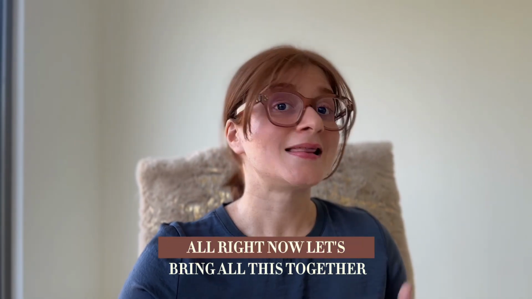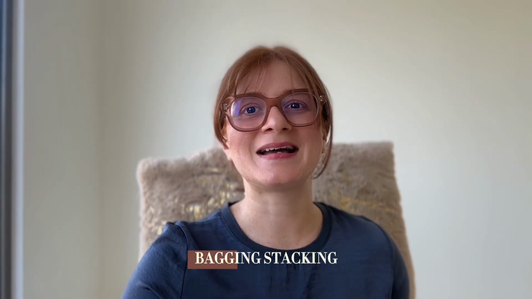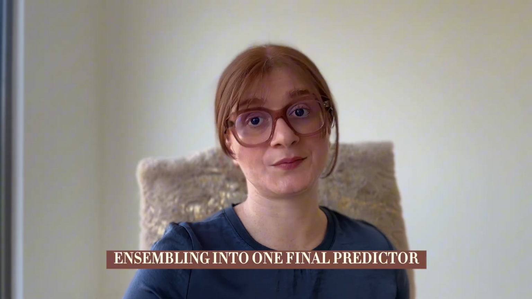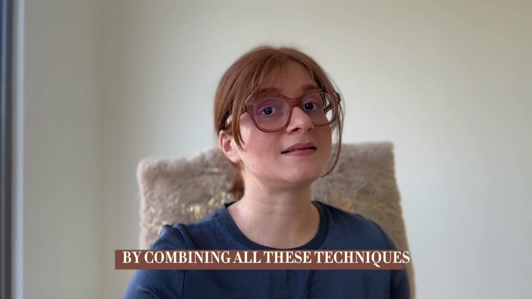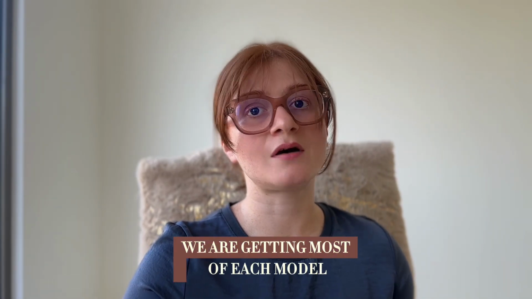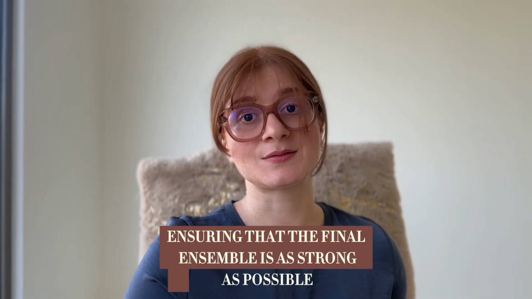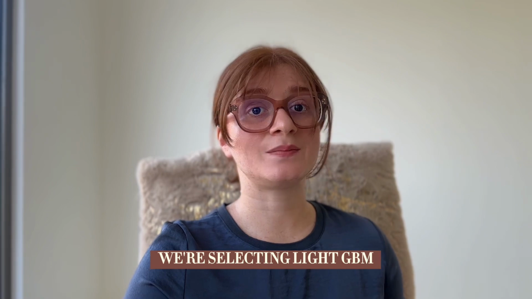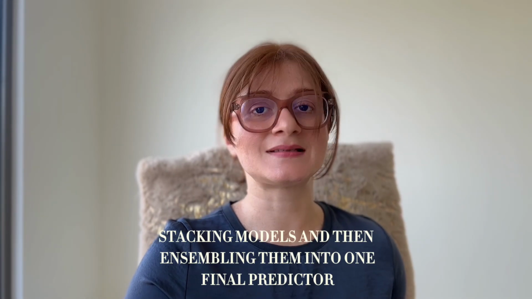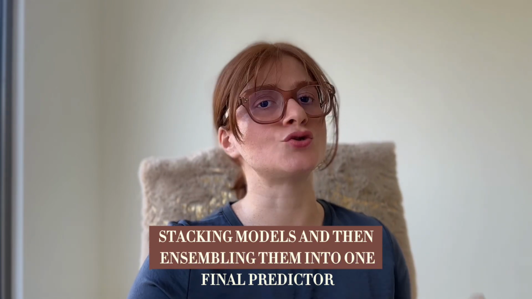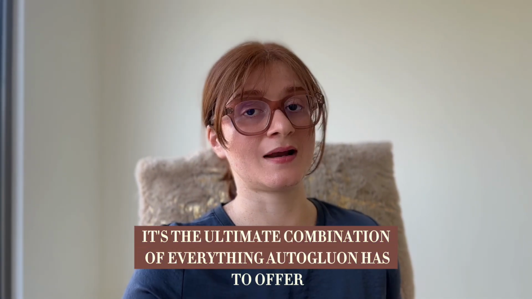Alright, now let's bring all this together. We're going to use everything we've learned, hyperparameter tuning, bagging, stacking, and ensembling, in one final predictor. And this is where AutoGluon truly shines. By combining all these techniques, we are getting the most out of each model, ensuring that the final ensemble is as strong as possible. We're selecting LightGBM, CatBoost, and XGBoost for hyperparameter tuning, bagging the results, stacking models, and then ensembling them into one final predictor. It's the ultimate combination of everything AutoGluon has to offer.